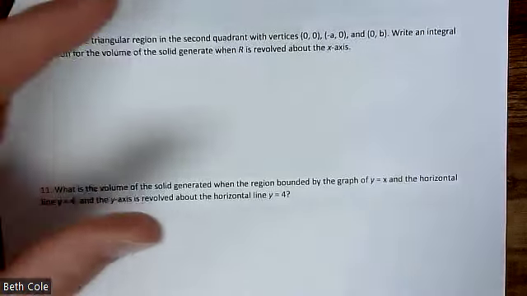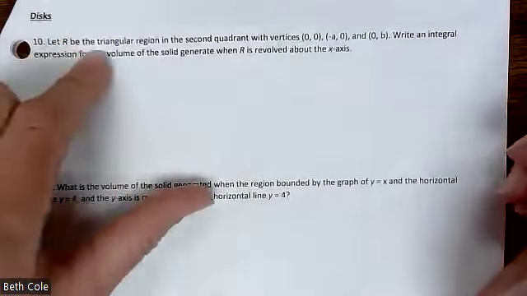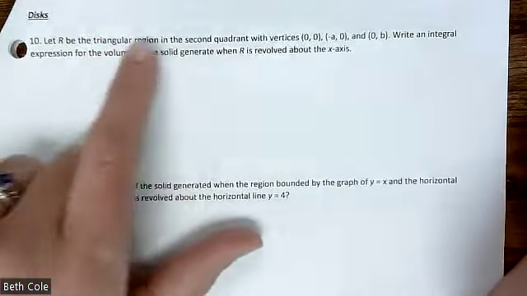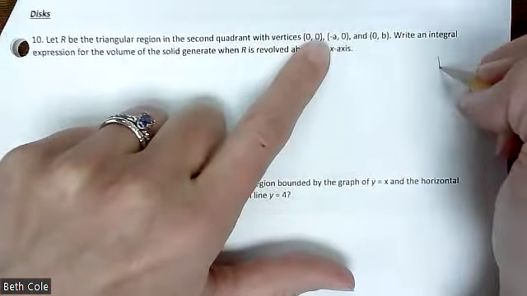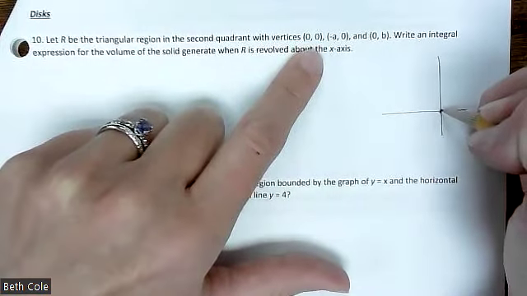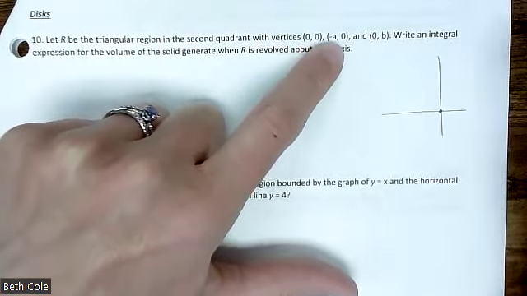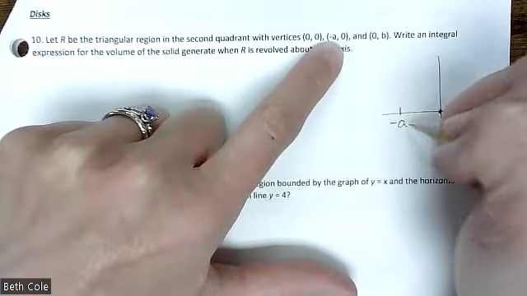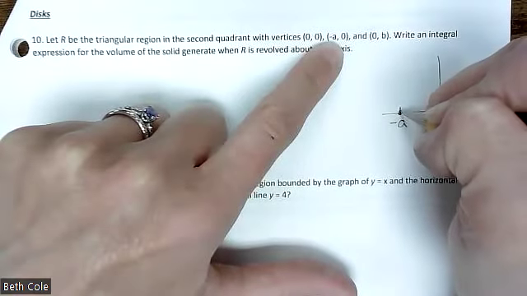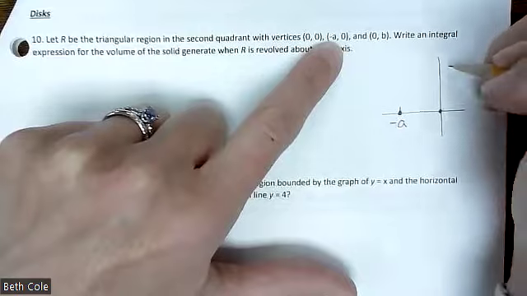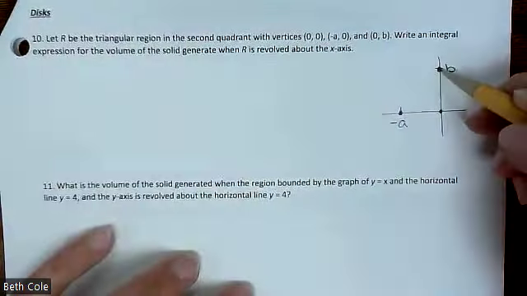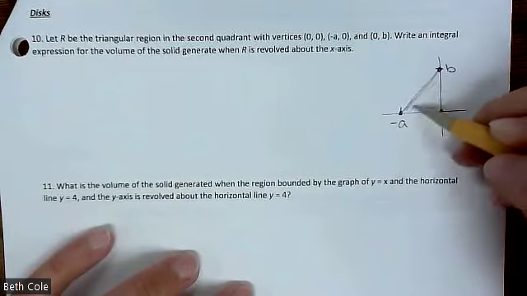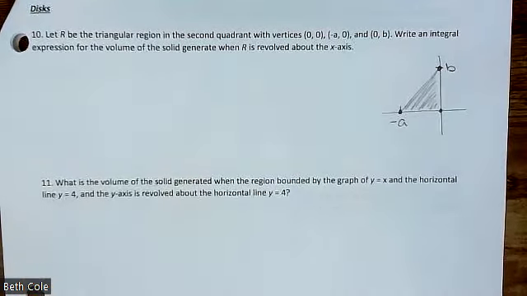All right, so we're on number 10. We're going to go ahead and draw a picture of this. Let R be a triangular region. So we're told it's going to be a triangle in the second quadrant, with these being your vertices. So 0, 0 is the origin, negative A, 0. So here's your point, negative A, 0. And then 0, B. So this is our triangle. You know, it's together so far.